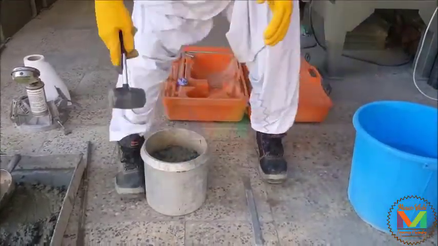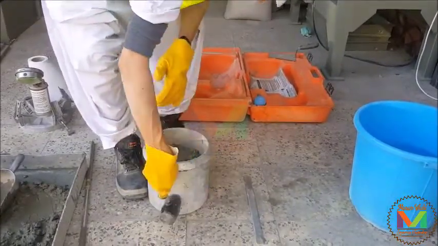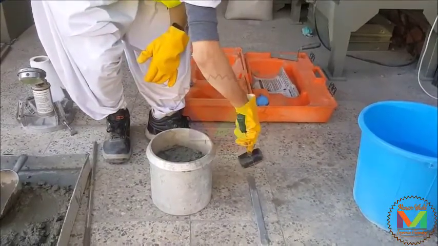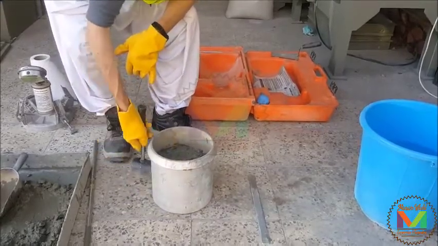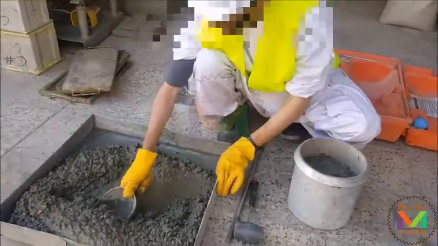Again, a rubber mallet for air voids left by the tamping rod. Carry on again for the third layer.